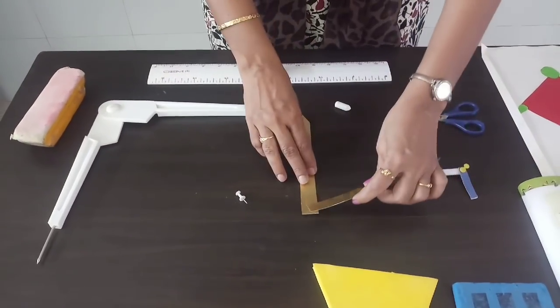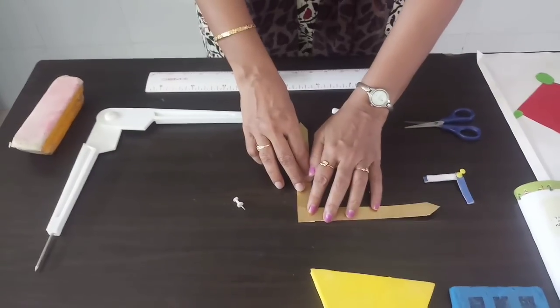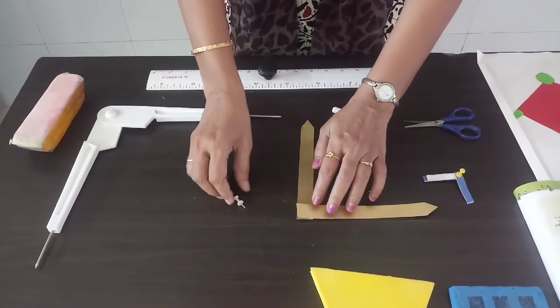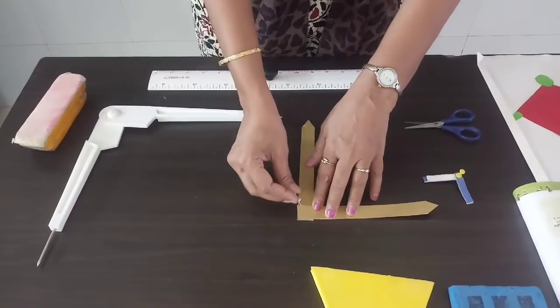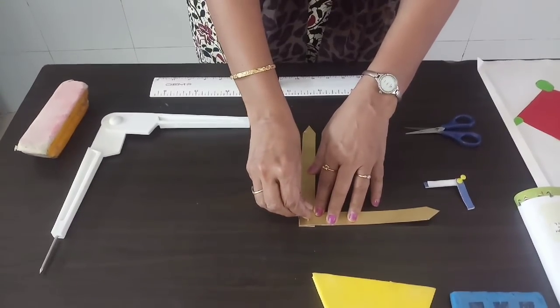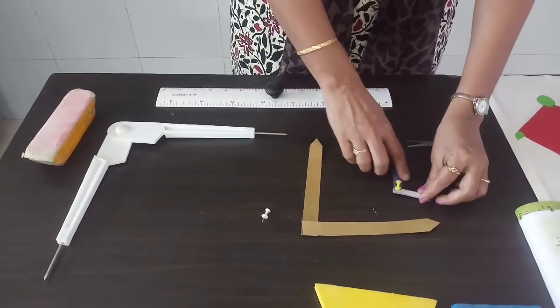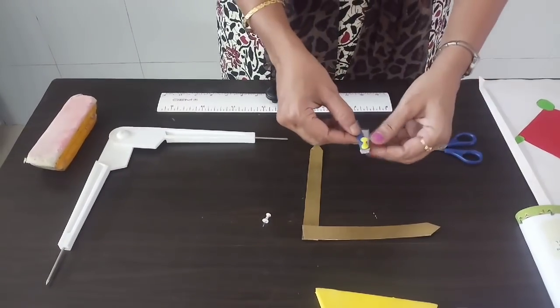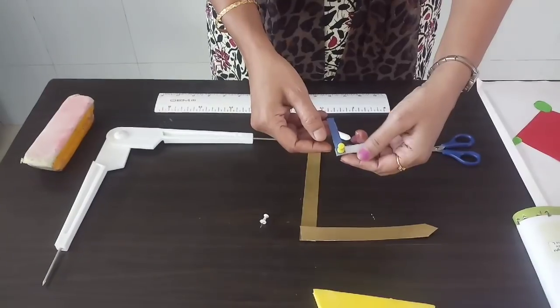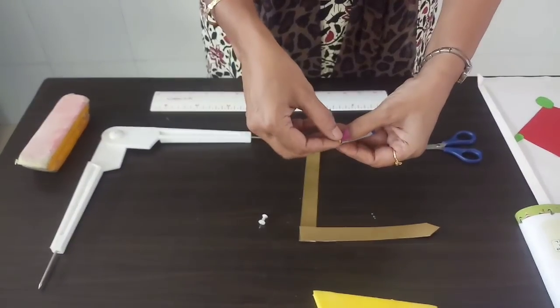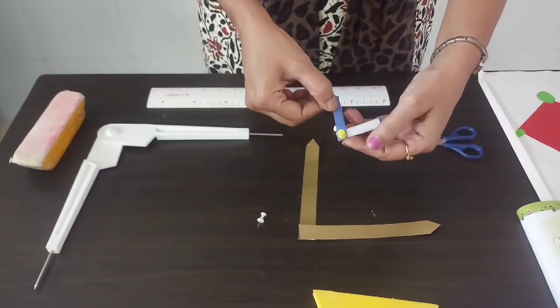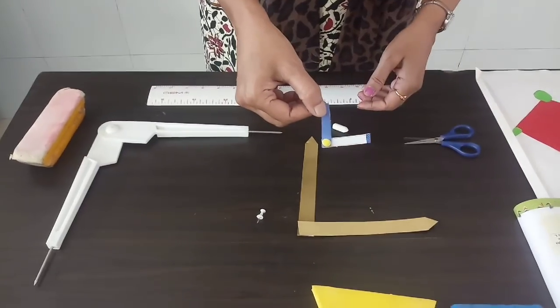Now what we have to do is take these two card sheets, put one above the other, and then prick a drawing pin into them. I have made one smaller angle tester here. Can you see it? These are the two cardboard sheets I have taken, and then I have pricked a drawing pin into them. Can you observe this? Wow.